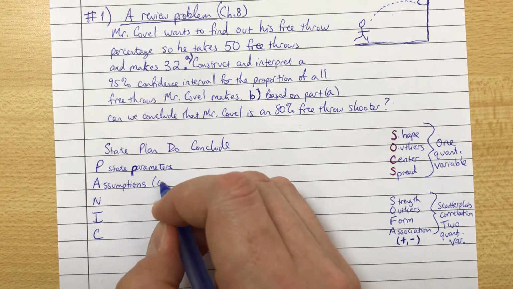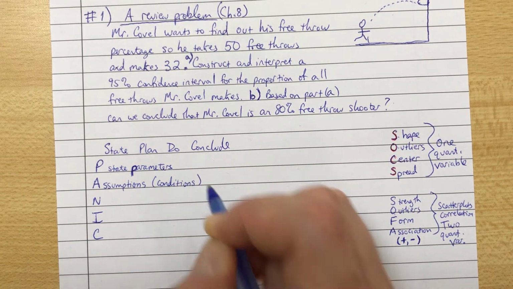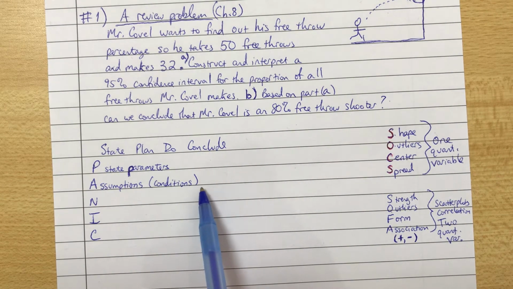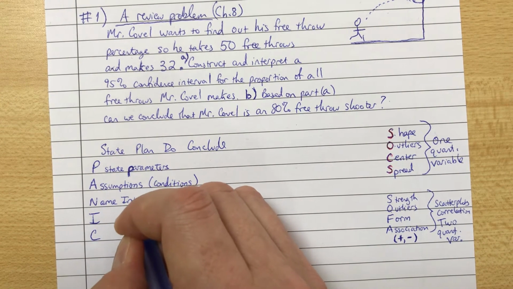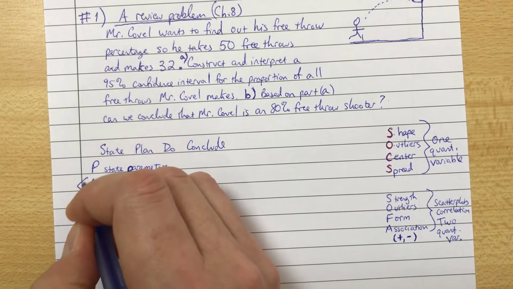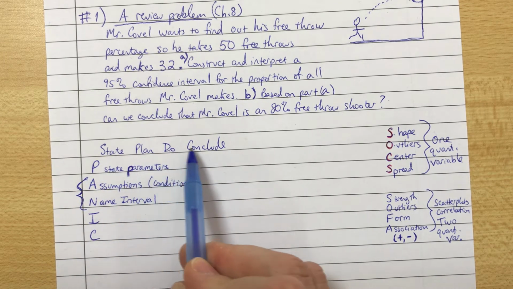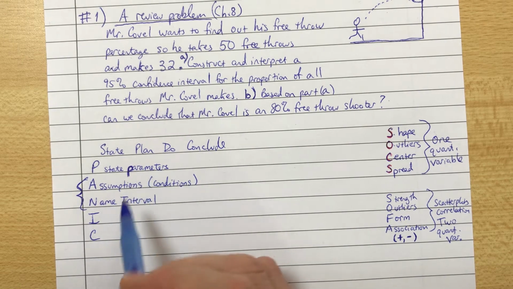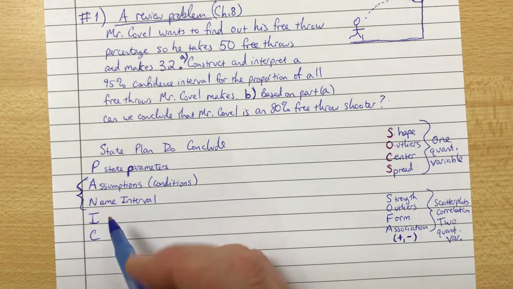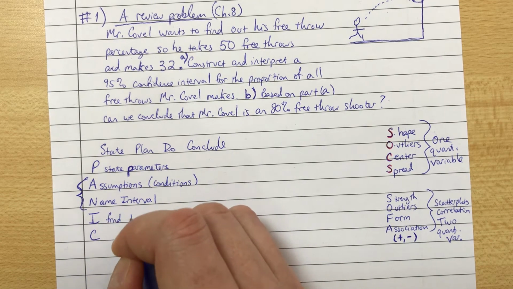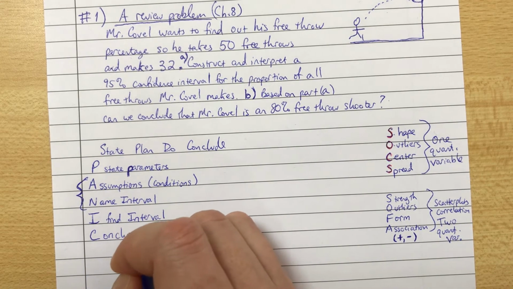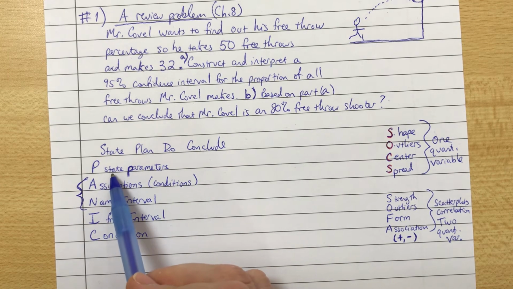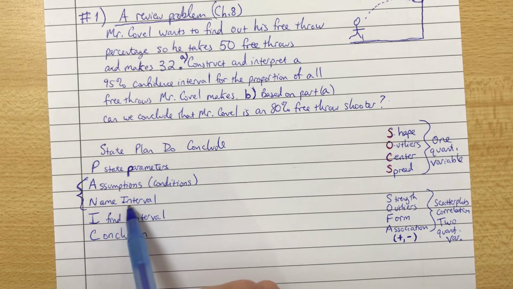Now the assumptions, those are the conditions that we need to test for. Random, 10%, and for a proportion, it would be the large counts. N is where we name the interval. Now both of these, if we were doing the state, the plan, the do, and the conclude, this would be the plan part. Do is where we actually do our calculations and we find the interval. And then the last part is we make our conclusion. Okay, so PANIC. State the parameters, assumptions, name the interval, find the interval, and make the conclusion about it.